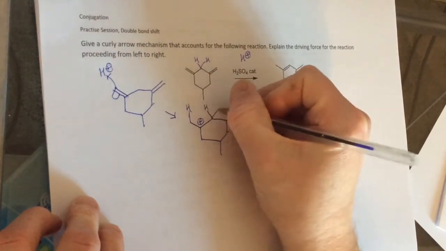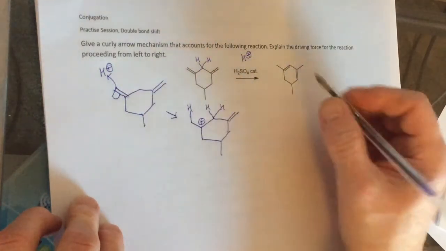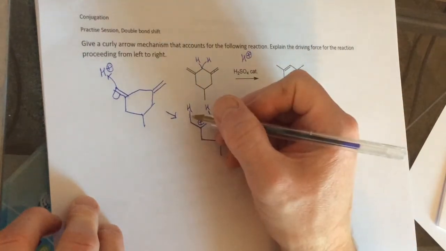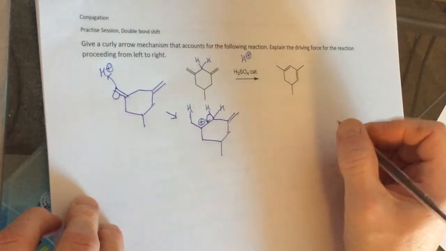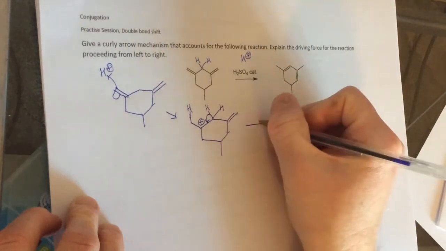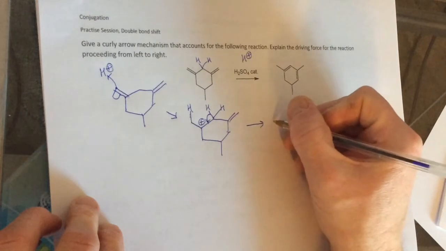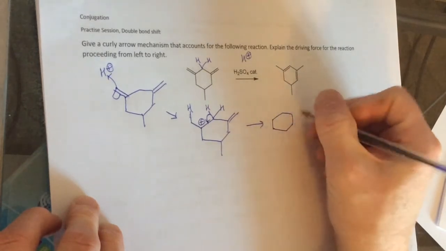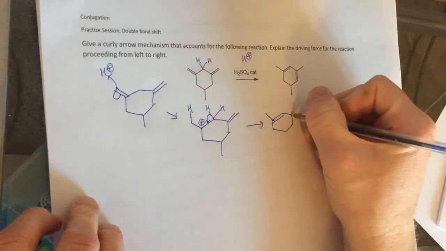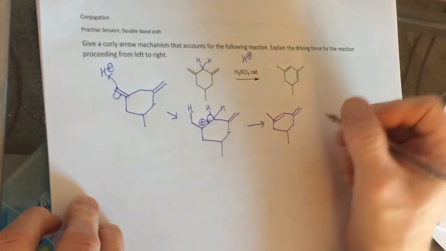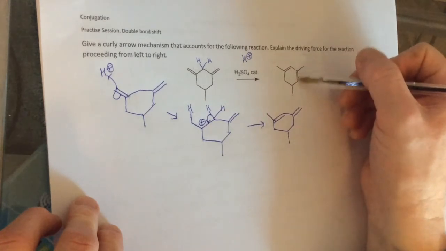Now, we could just lose the proton from the same position and return back to our starting material. But instead of losing the proton from here in a reversible fashion, we lose a proton from the other side of the carbocation. And if we do that, the double bond now ends up here in conjugation with that double bond. So now I won't bother writing the H anymore. So there we've got a conjugated system. But see, the product's double bond is not exocyclic, it's endocyclic in the ring.